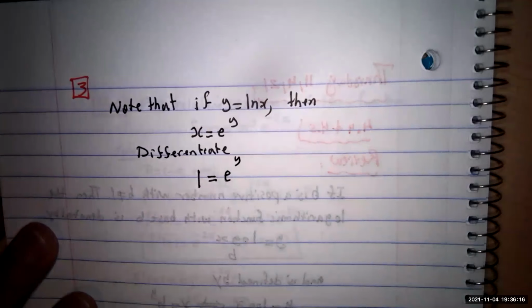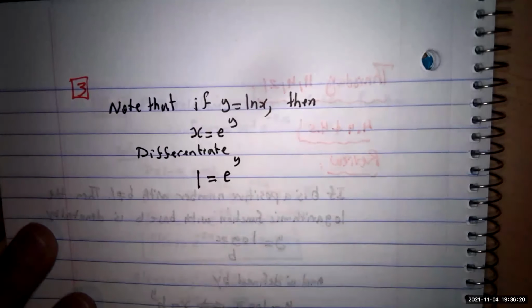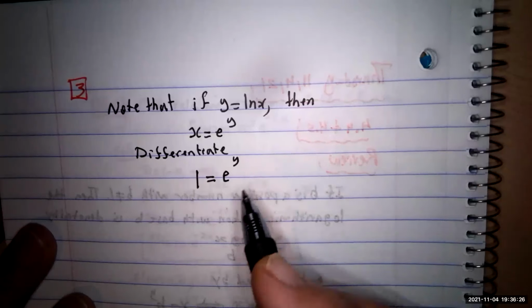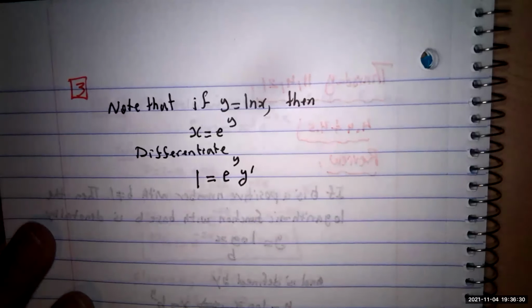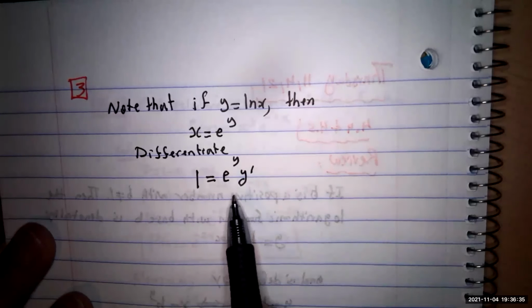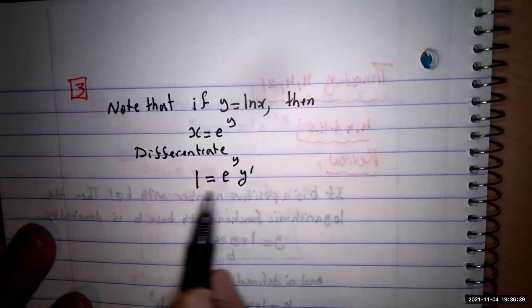But you have to pay for it, remember? When it's anything other than x, it's implicit differentiation. Remember implicit differentiation? Anytime we differentiate with respect to y, we multiply by y prime. See? The derivative of the e function is the e function times the derivative of y, which is y prime. So we were looking for y prime, solve for y prime.